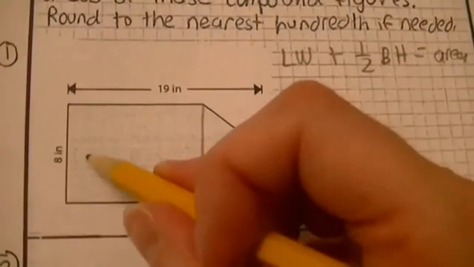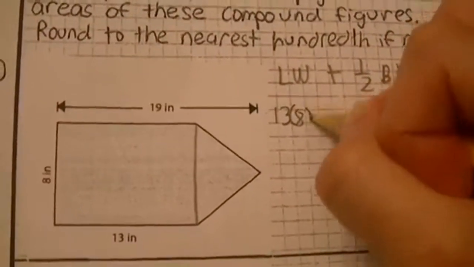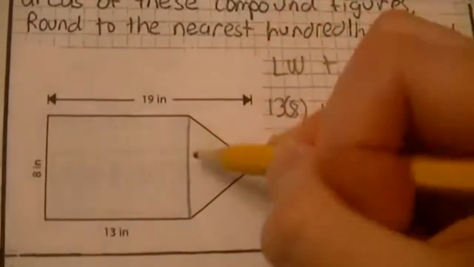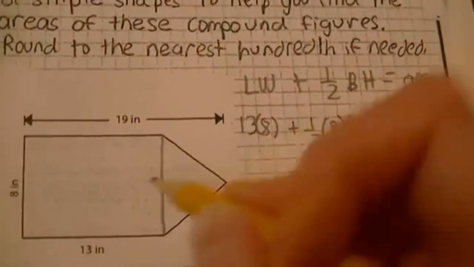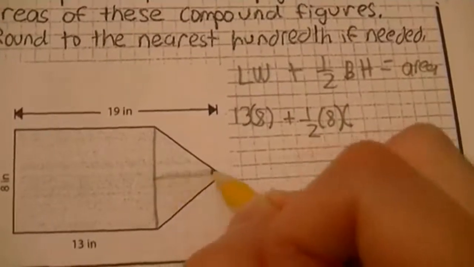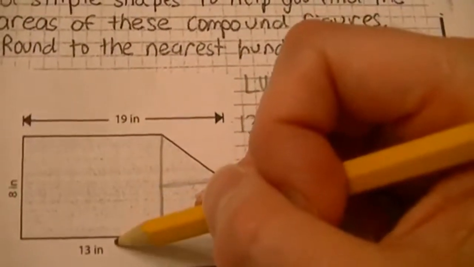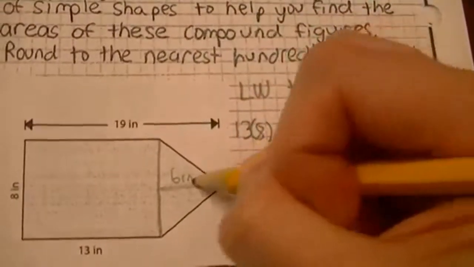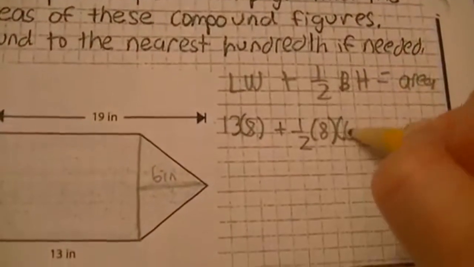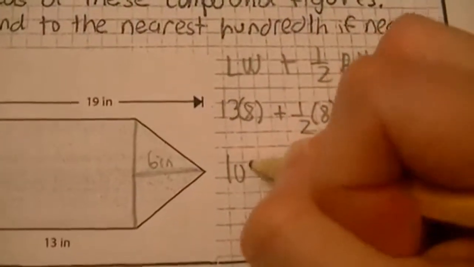So length times the width right here, I would go 13 times 8 plus 1/2. The base of this triangle is going to be 8 inches. And the height of it, from here to here, I would have to go 19 minus 13, and that would give me 6 inches. So the height of that triangle is 6. So 13 times 8 is 104.